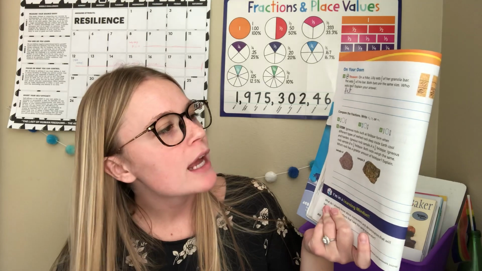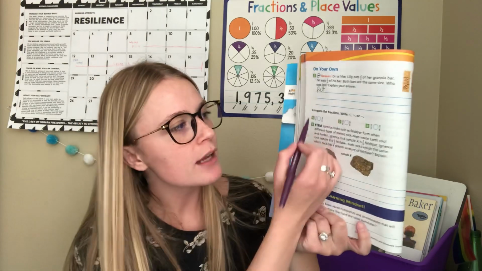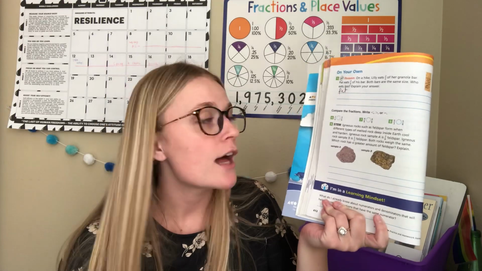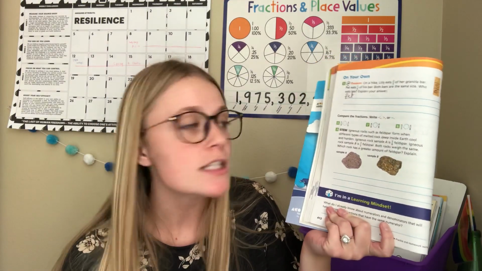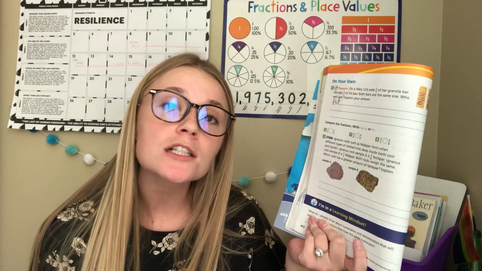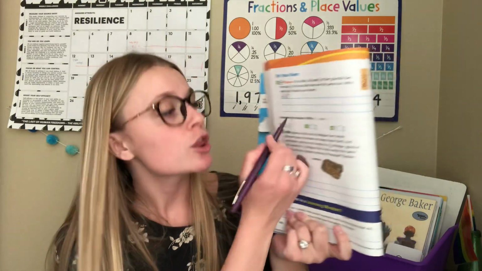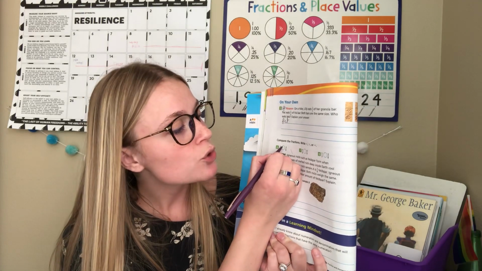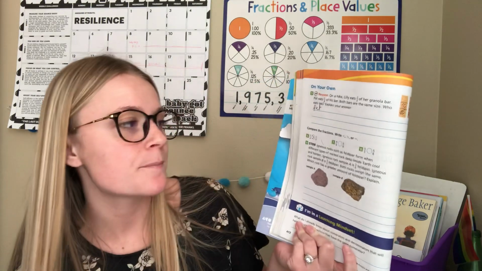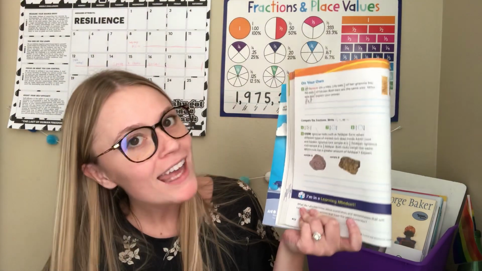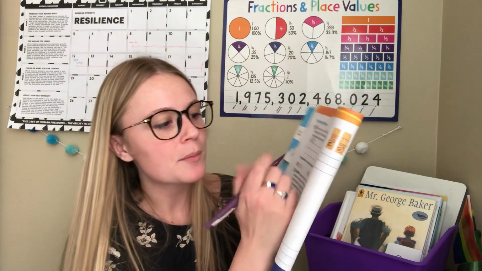Compare the fractions. Write less than, greater than, or equal to. 3/4 compared to 3/6. Well, the denominators are different. Dividing into 4 equal parts or 6 equal parts. What's going to give me the most space? 3/4. So 3/4 is greater than 3/6. Number 7, 4/8 to 4/8. Easy peasy, those are the same.